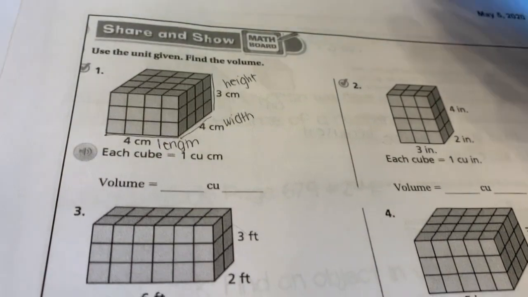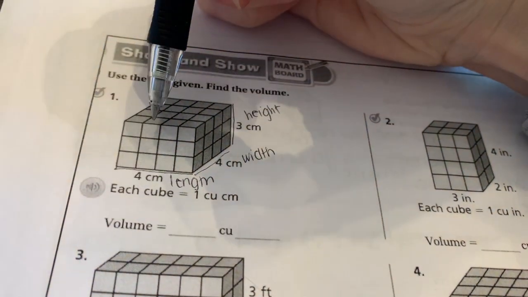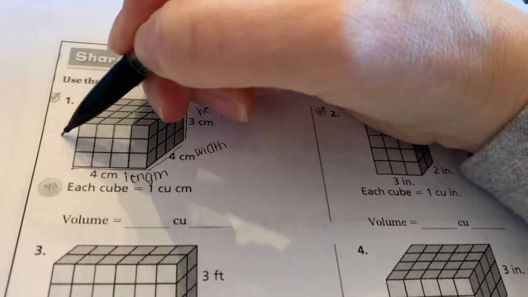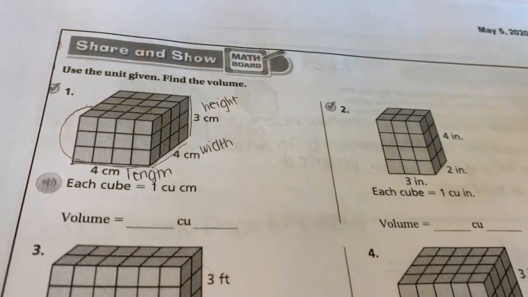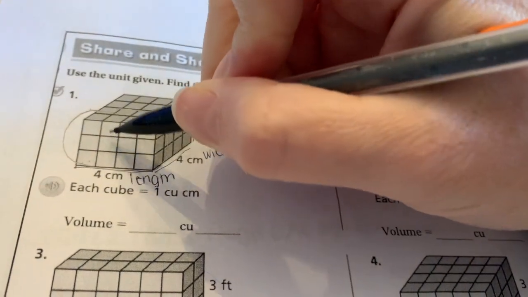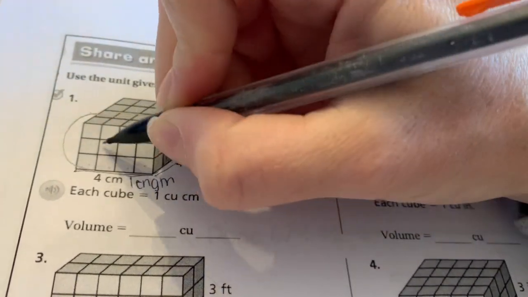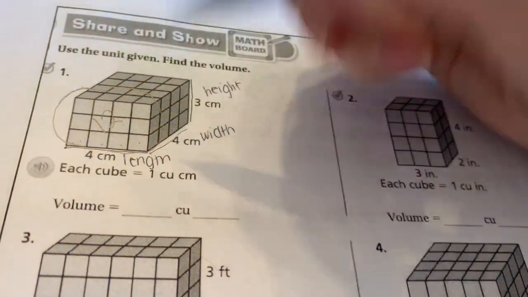Okay. Now, each cube is 1 cubic centimeter in this case. So what I'm going to do is look at this first section here. I'm going to count how many cubes are here, and then use that to figure out the total. So I've got 1, 2, 3, 4, 5, 6, 7, 8, 9, 10, 11, 12. 12 again. And then I'm going to look at the sides and see how many rows I have of 12.